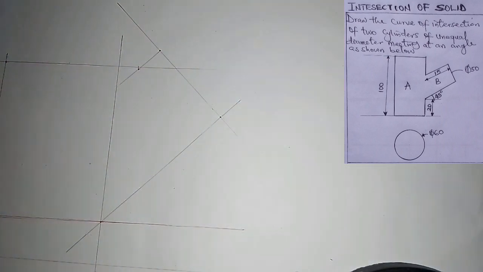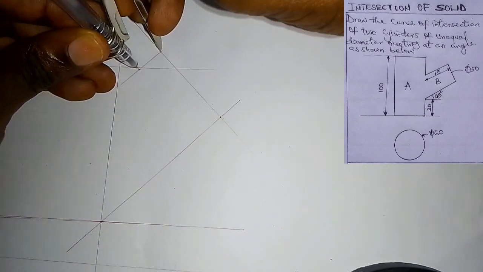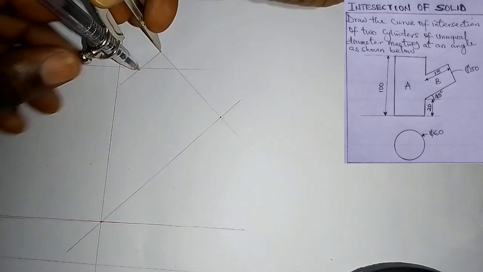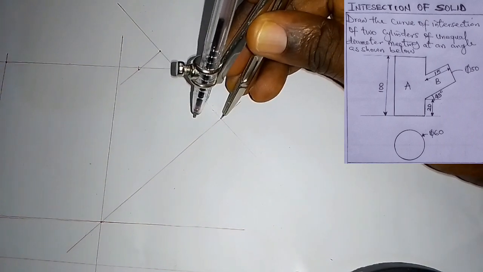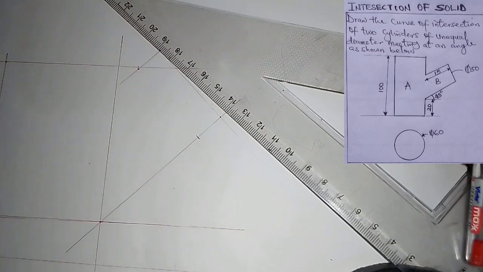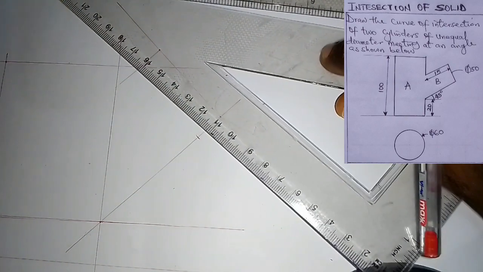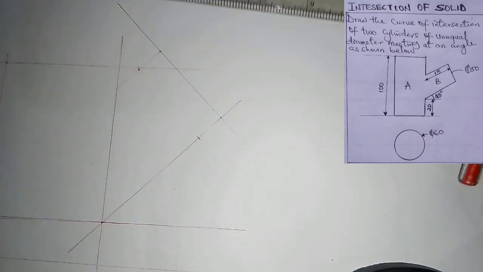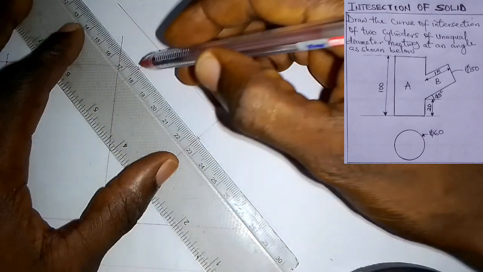So all I will need to do now is take my compass, measure this length here, place here, and get this. Or better still, I can just slide by placing my set square right behind it this way, place my ruler behind it this way, slide until I get to this portion to draw. So it's still the same thing. So I will join these two parts together.